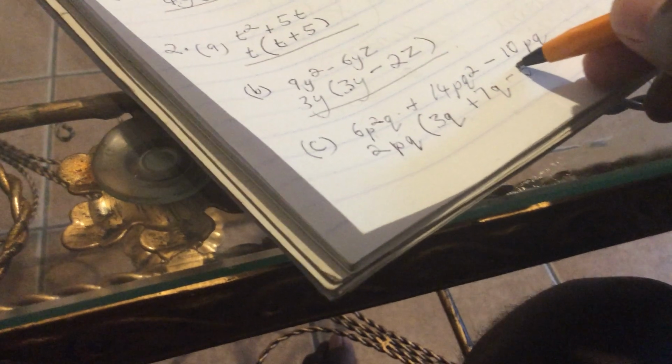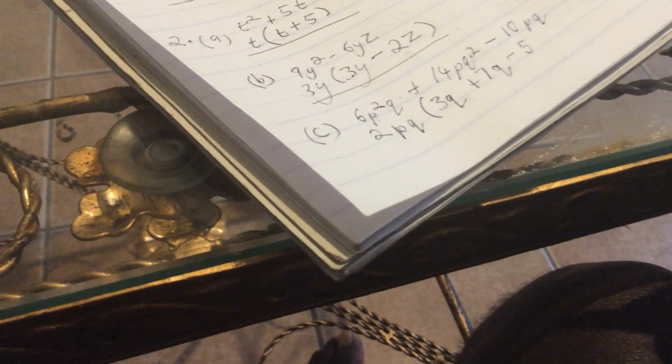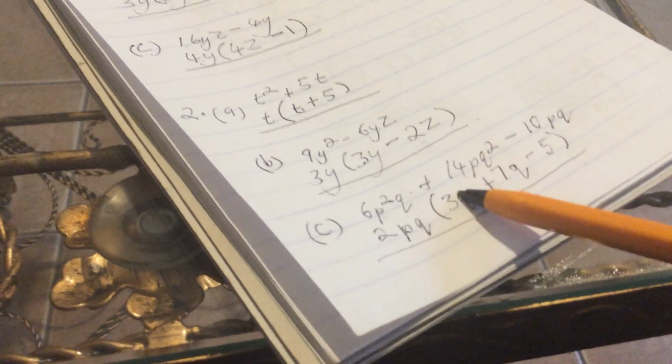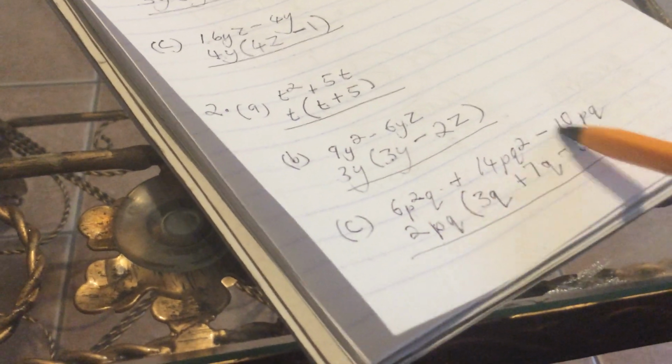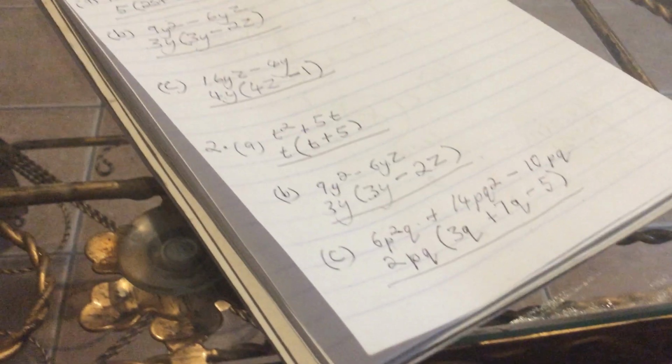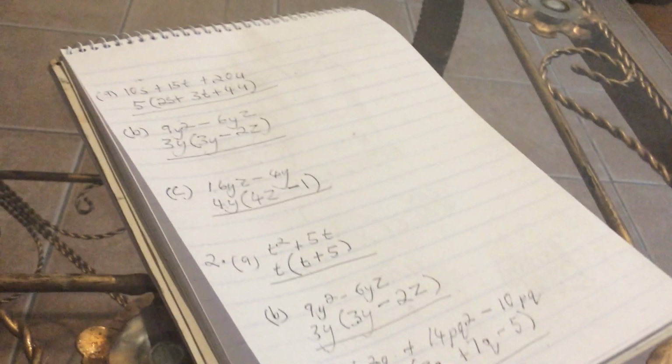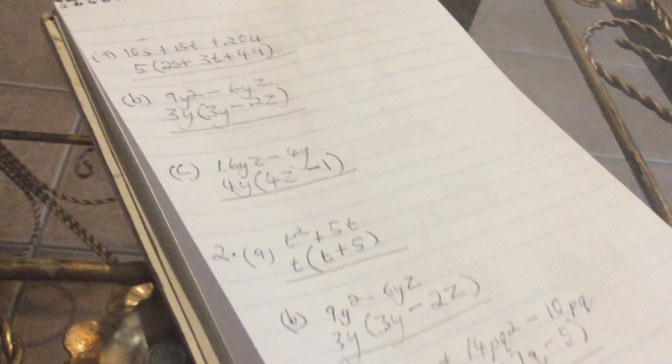It goes there 5 times. The pq is already taken out, so we don't have to write it. So that's the answer. If you want to see that your answer is correct, you multiply out like this, and you'll end up getting the first step. This seems to be the easiest factorization.